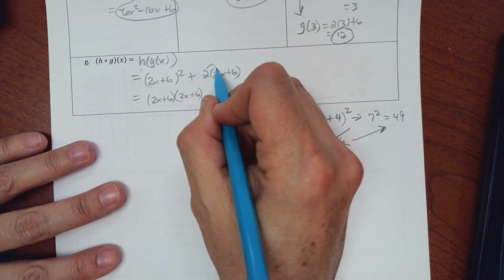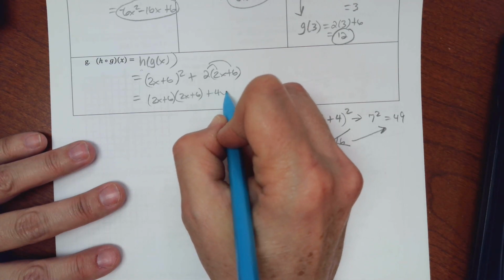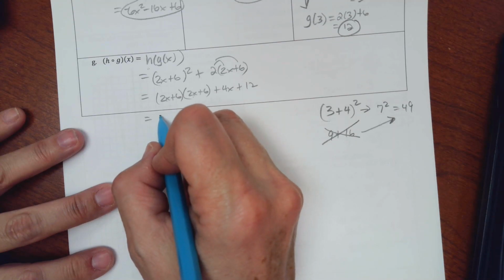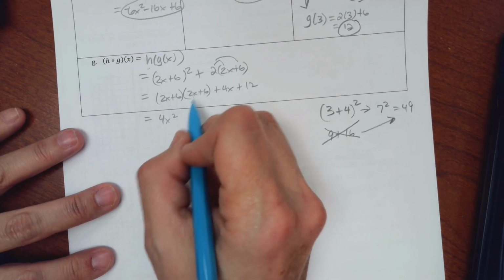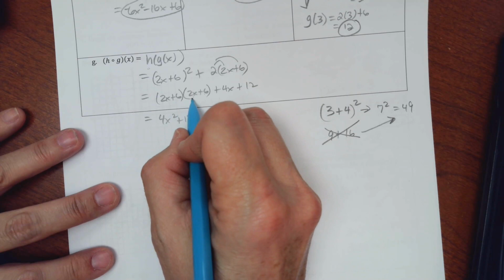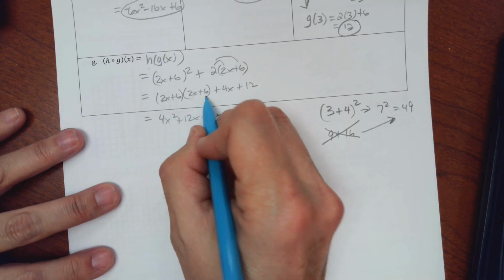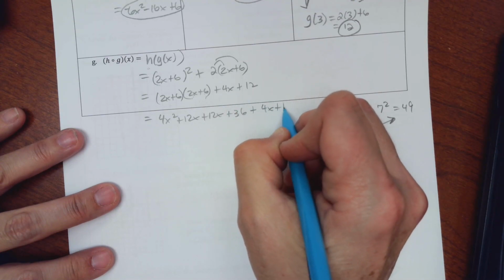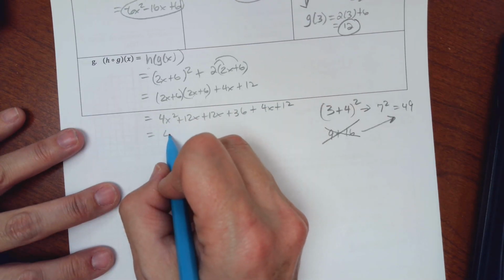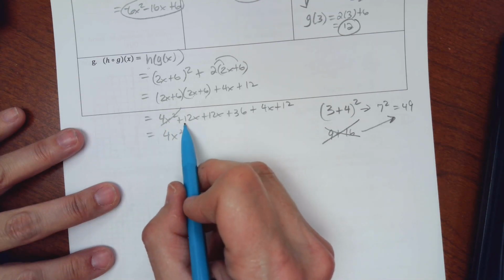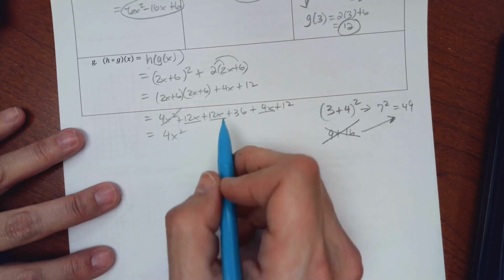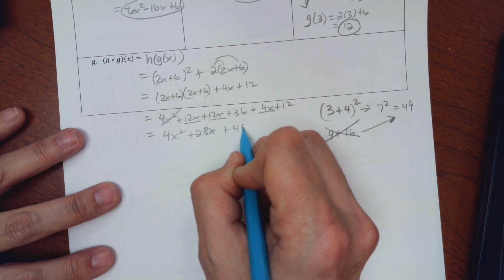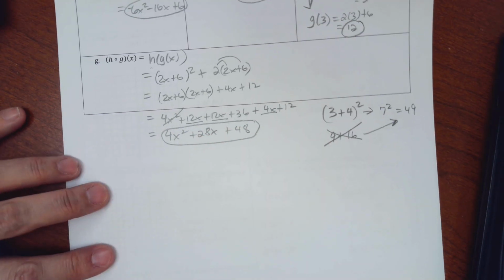Now this one over here, I can just multiply this out now. So plus 4x plus 12. All right, here we go. 2x times 2x is 4x squared. 2x times 6 is plus 12x. Another 12x, and a 36. Plus 4x plus 12. Okay, so 4x squared. That's done. This, and this all go together. So 24 and 4, that's 28x. And 36 and 12, that's 48. So that would be my final answer.